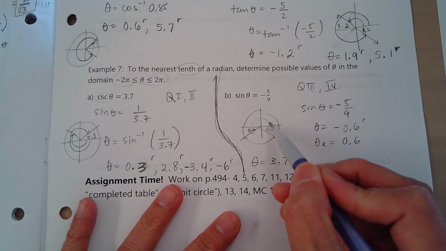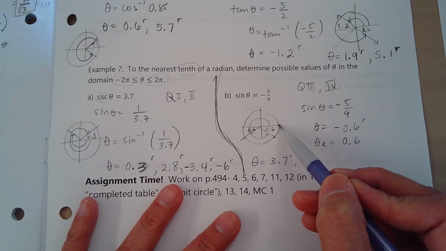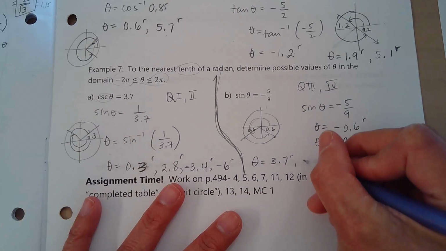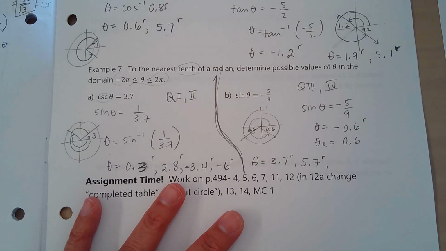And then what would this other one be? 2 pi minus 0.6. So 5.7. So that's the positive angle.